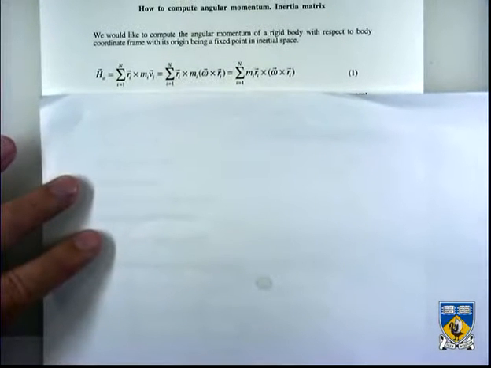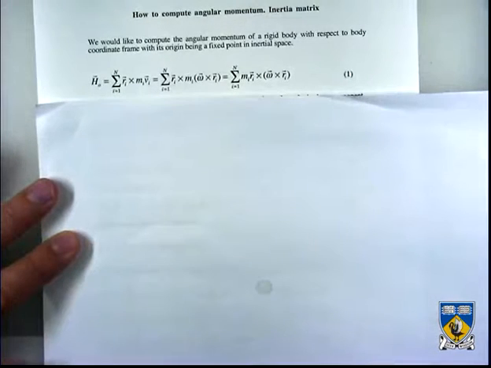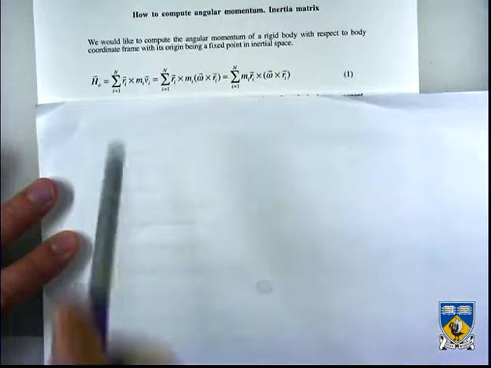This thing is in your handout, directly taken from your handout, page L1. Okay? So this is the definition. The only thing here is that I have lowercase r, and I was using capital R. Okay? So this is the definition.